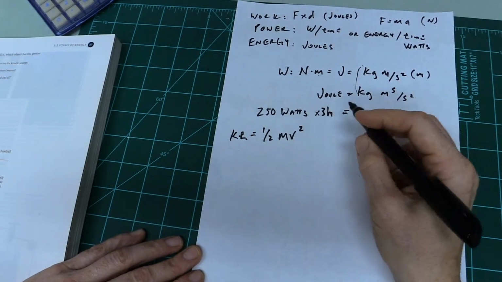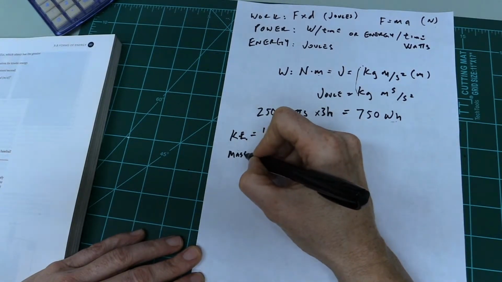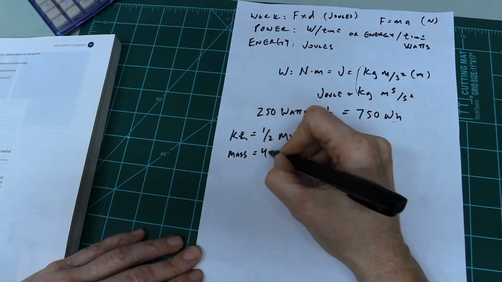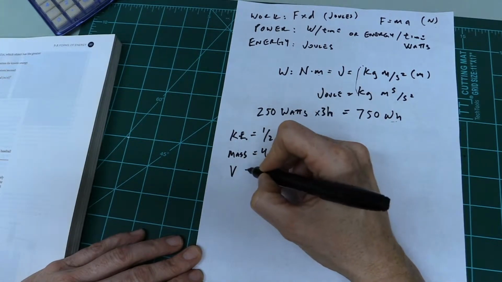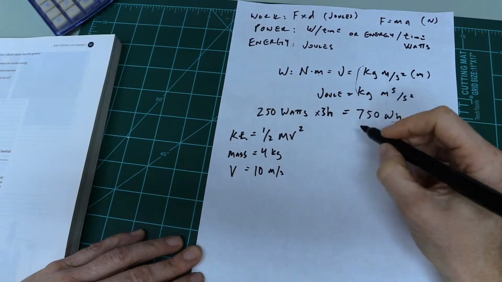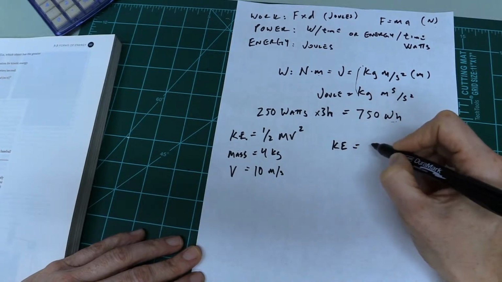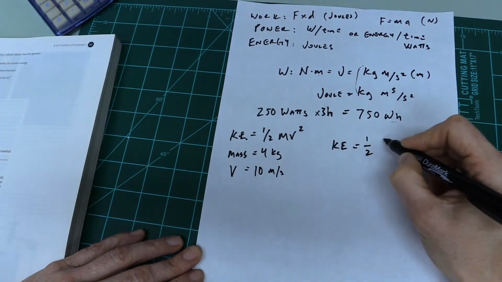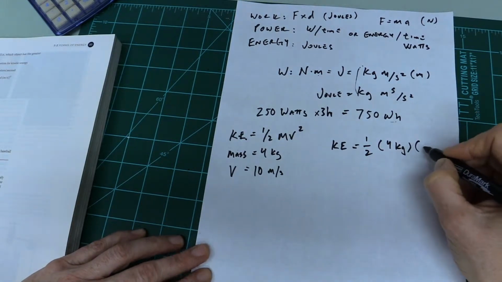All right, so the book gives us this example of something with a mass of 4 kg, and the velocity is 10 meters per second. All right, so to set it up, our unknown is our KE, and we're going to just say 1/2 times 4 kg times v squared.